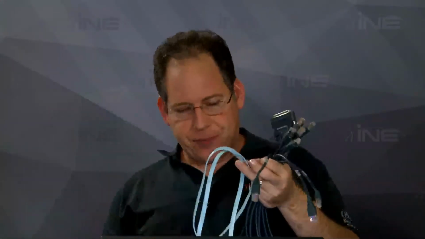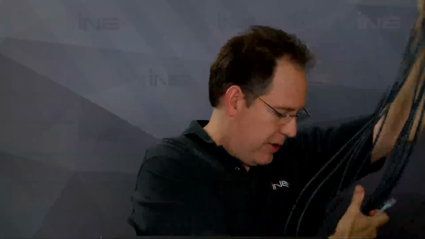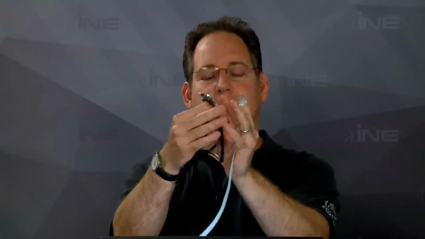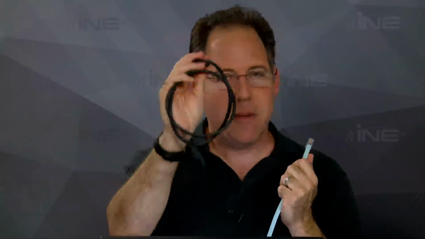For example, both of these, so this has an RJ45 jack, this has an RJ45 jack. Both of these are meant to do the exact same thing, connect into the console port of a router or a switch. However, I'm going to put my octal cable aside here for a moment. It's getting kind of messy. If I take a look at this, this right here is an Ethernet cable. This black one is not meant to connect to the console port, and yet it still has an RJ45 jack, just like the blue one does.